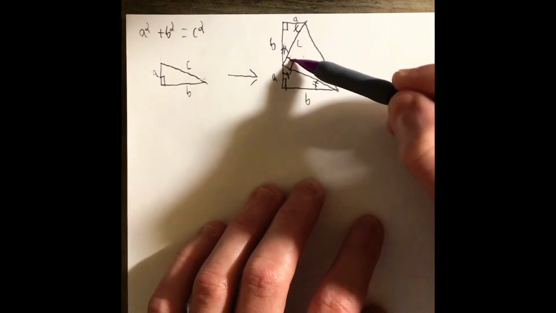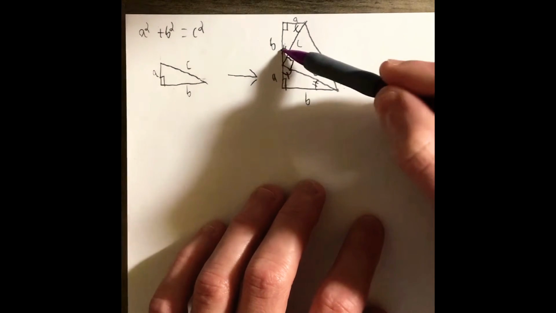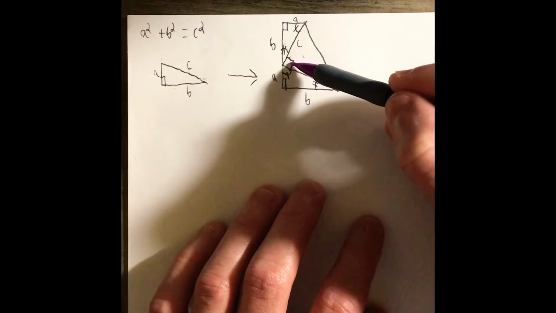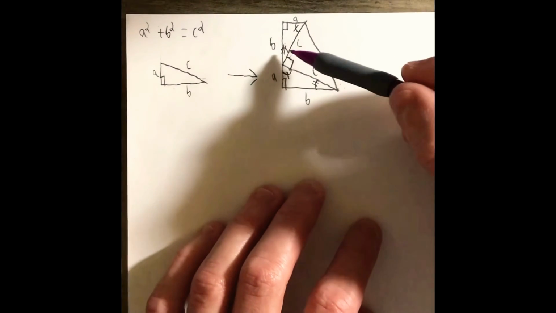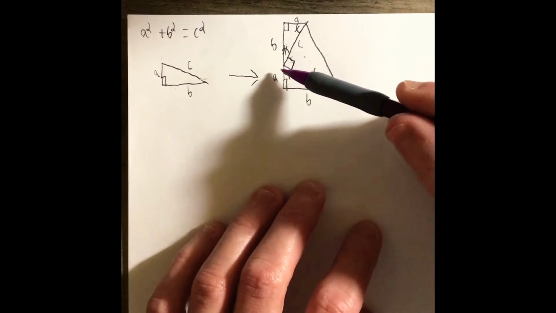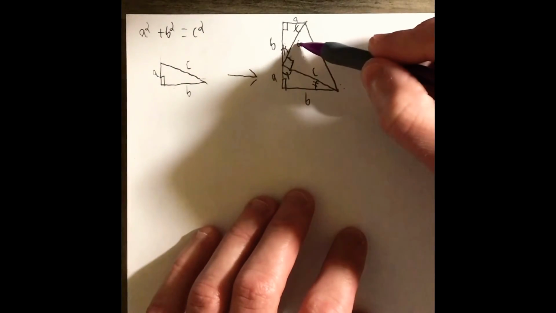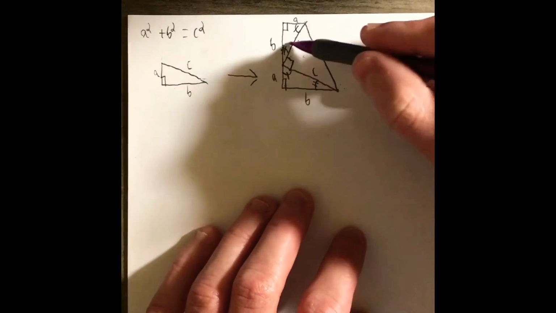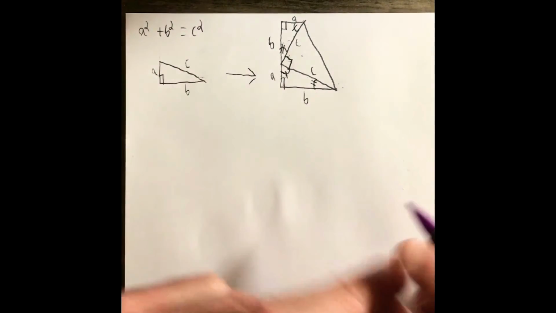And since this entire arc is basically half a circle, you have 90 degrees accounted for here, then the rest would have to be a right angle. And that adds up to 180. So we have another right triangle in the middle, which is an isosceles triangle, because both of the side lengths are the same. It's just two C's. Okay, so how does this relate to the proof?